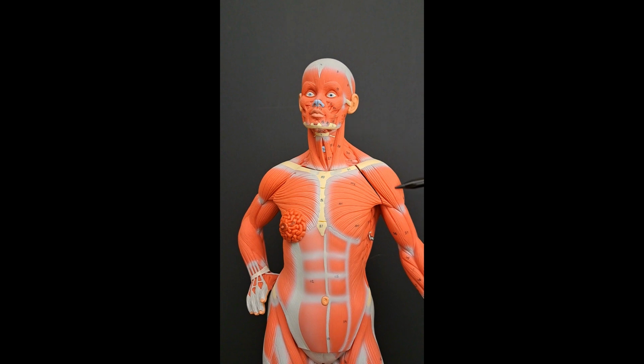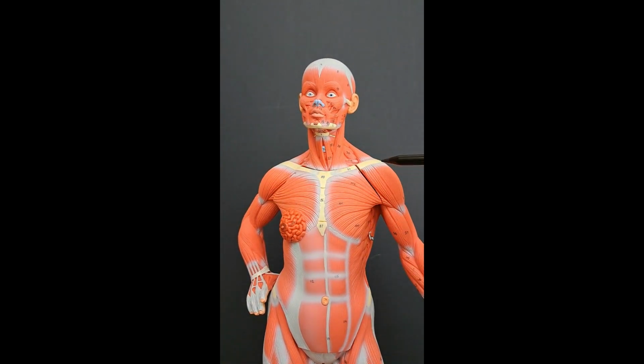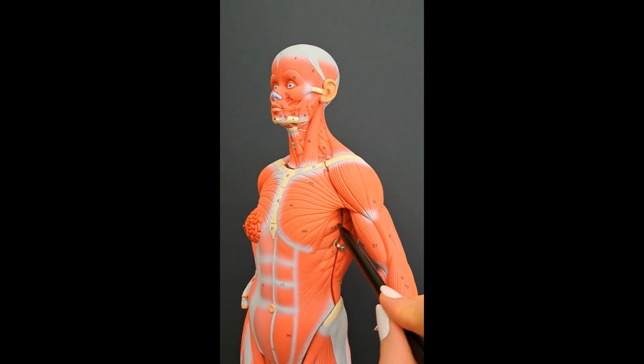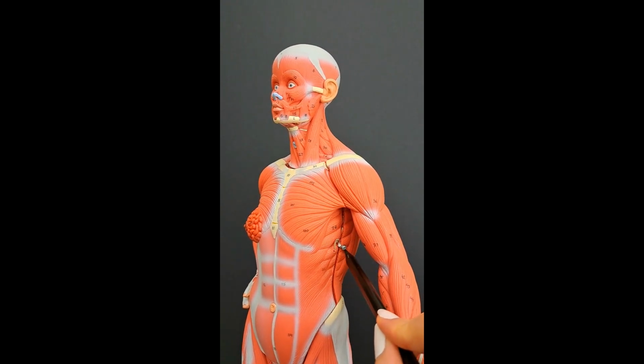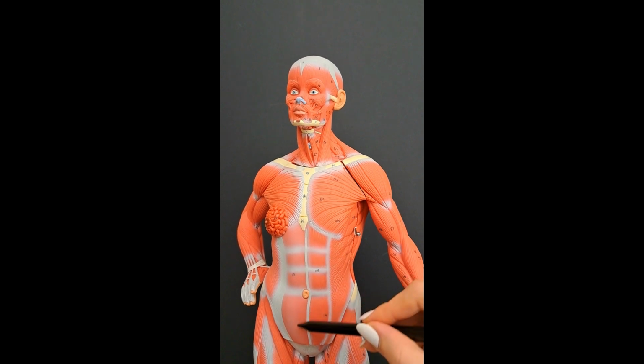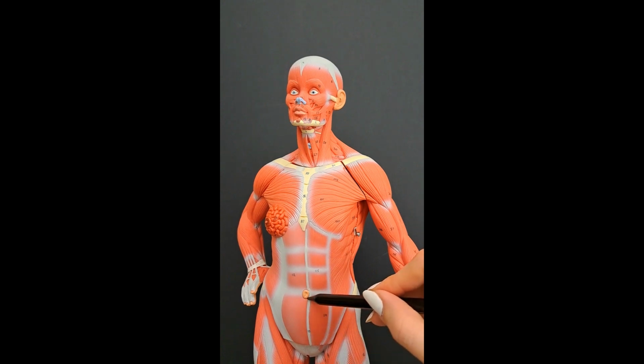Right here on the shoulder, we have the deltoid muscle. Toward the side, we can see the serratus anterior muscle. This muscle is the external oblique muscle. This is the rectus abdominis muscle. This is the linea alba.